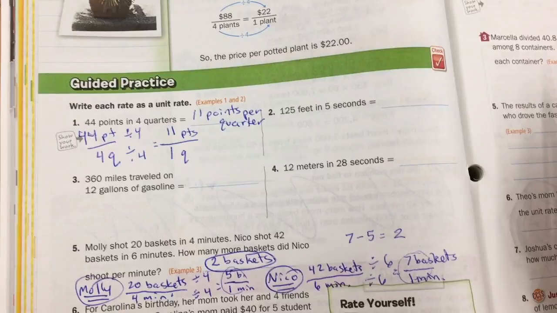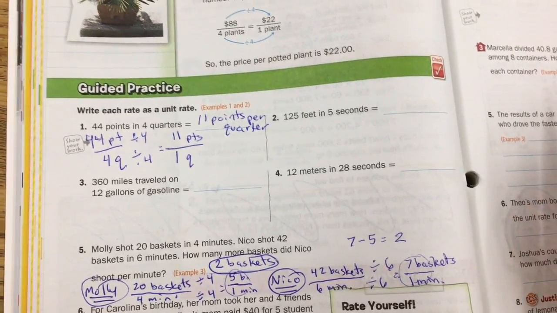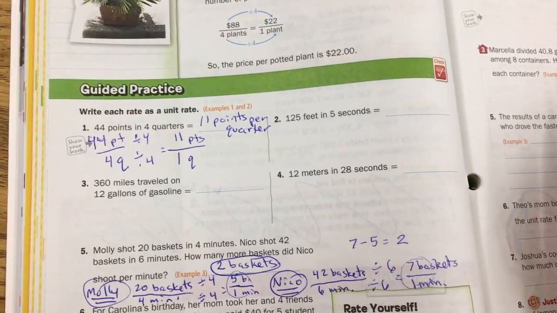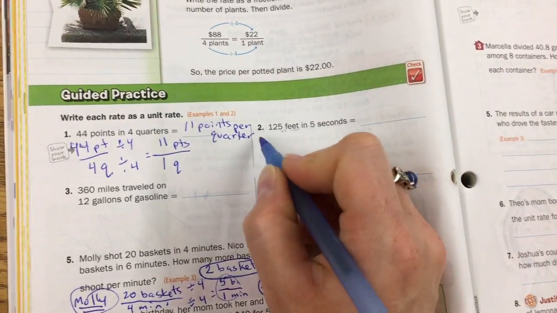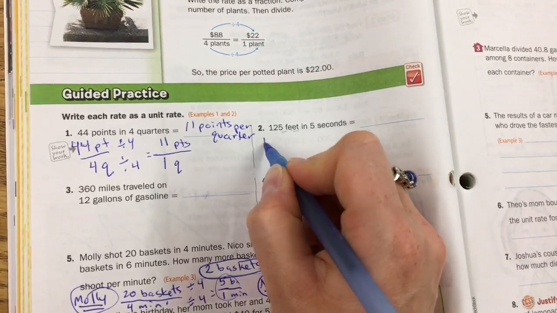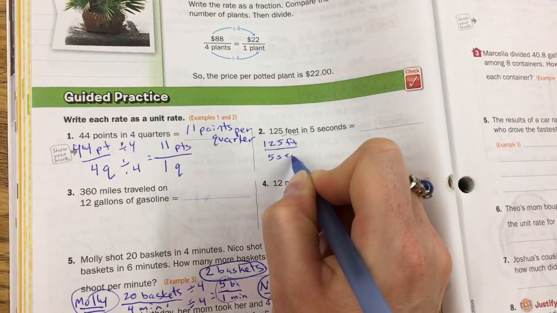All right, now let's do number 2. So pause it and do number 2, and then push play again to see if you got it right. So this is number 2. 125 feet in 5 seconds. We want to know how many feet per second. So 125 feet, 5 seconds.